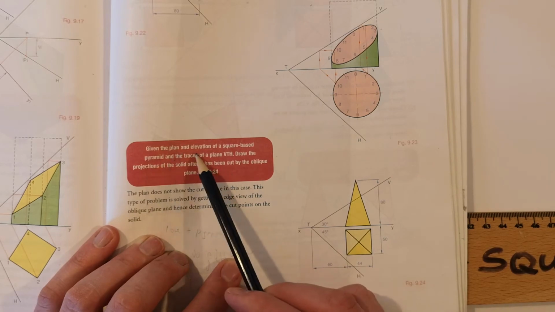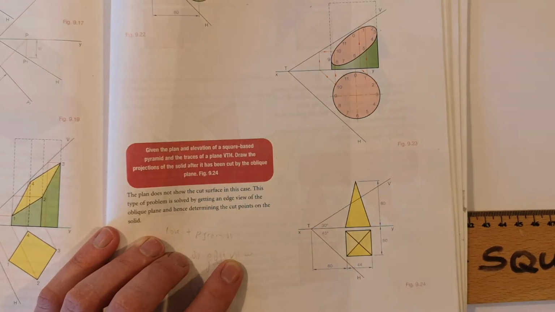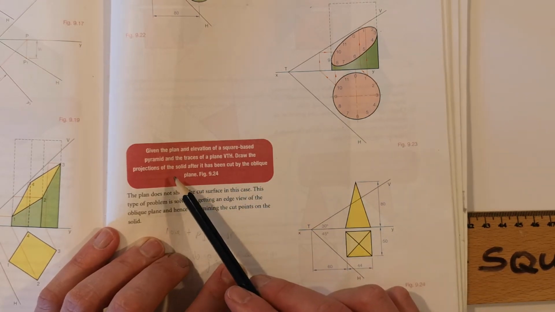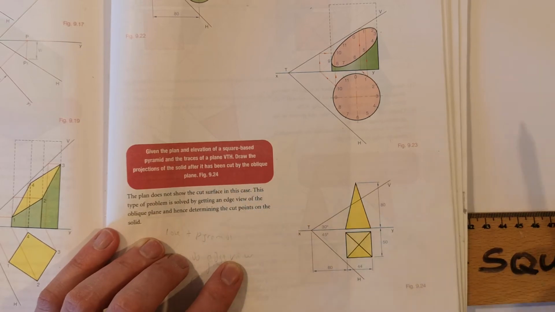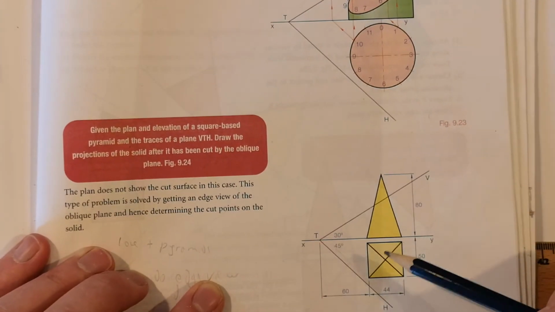So the question is, given the plan and the elevation of a square base pyramid, here in yellow, and the trace of the plane VTH, draw the projections of the solid after it has been cut by the oblique plane, okay? So the very first thing we have to do is set this up.